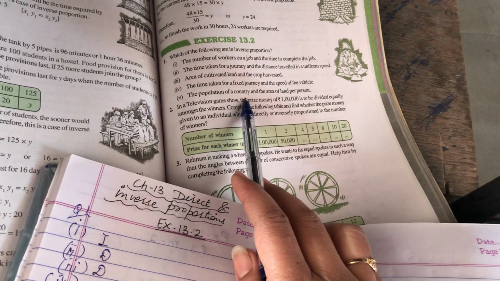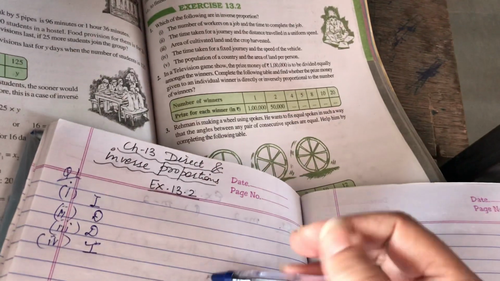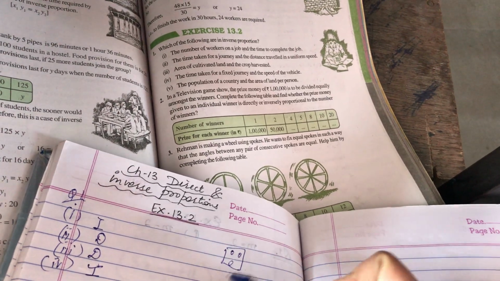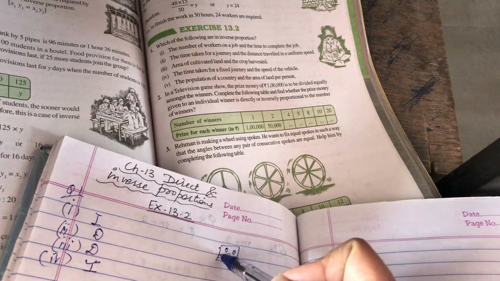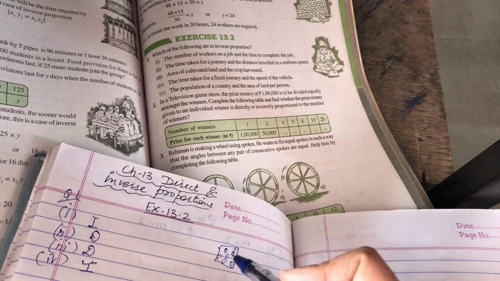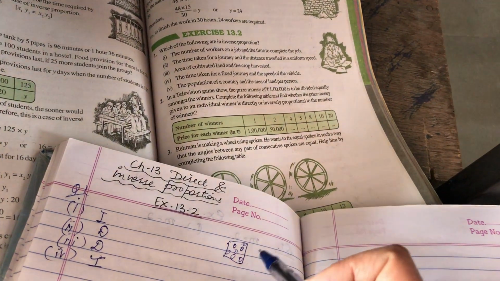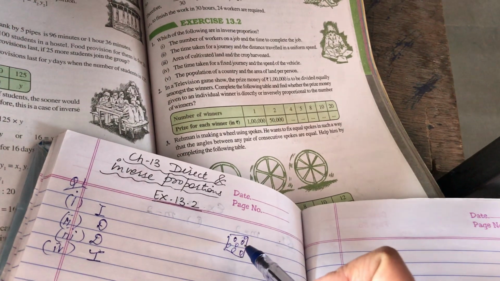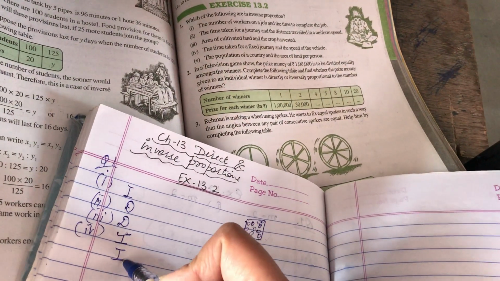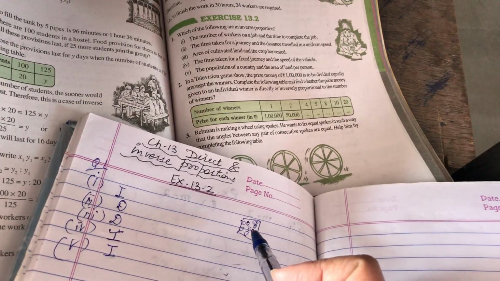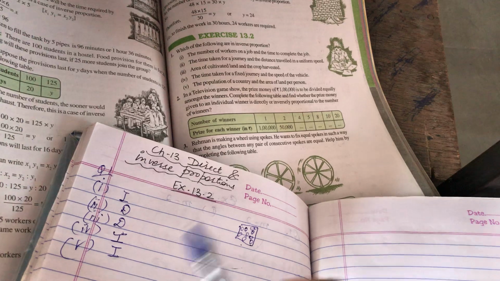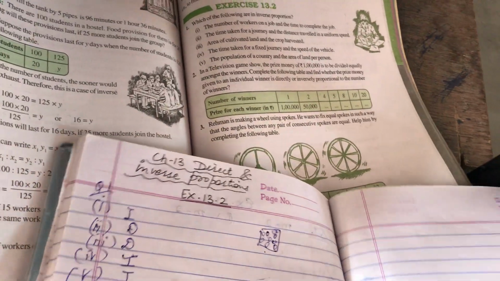Fifth part, the population of a country and the area of land per person. Suppose this is the area, and this is the population. As the population increases, the land per person will keep on decreasing, because the area is fixed, isn't it? If there is more population, the area per person will decrease. So it is inverse proportion, because one thing is increasing and another one is decreasing.